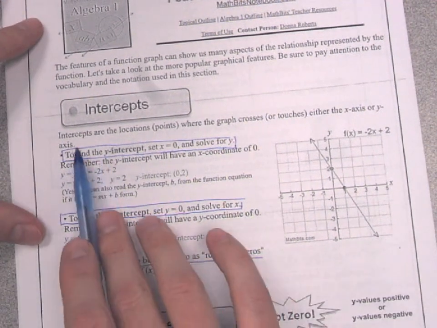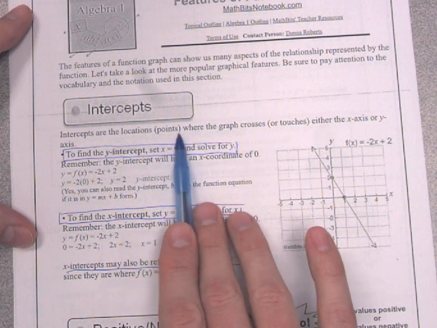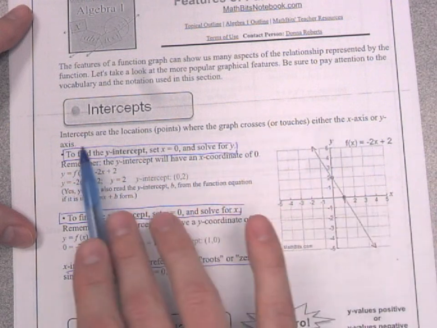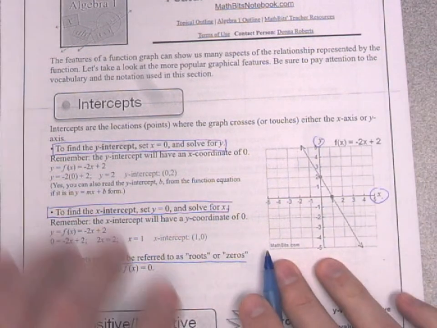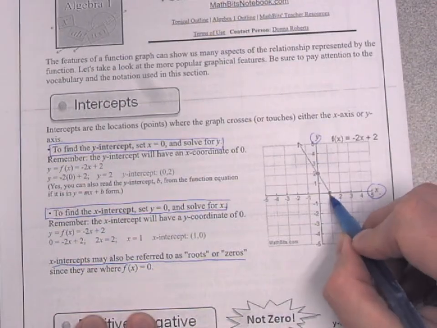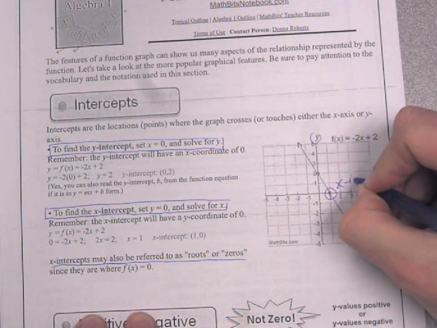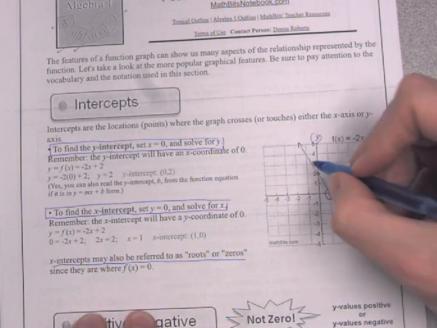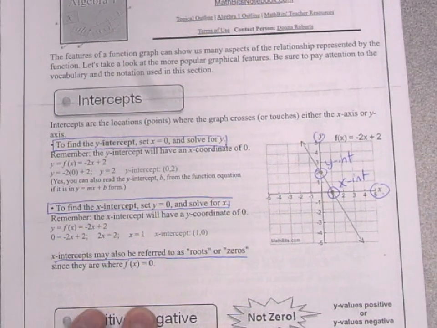Okay, now on the graph, our intercepts are the locations or points where the graph crosses the x or y axis. So if this is the x-axis and this is the y-axis, this guy right here, the graph is crossing the x-axis. So this is my x-intercept, that point. And this right here is my y-intercept. Okay, so they're coordinates. Remember that they're coordinates.